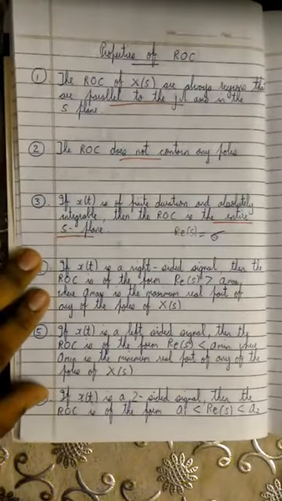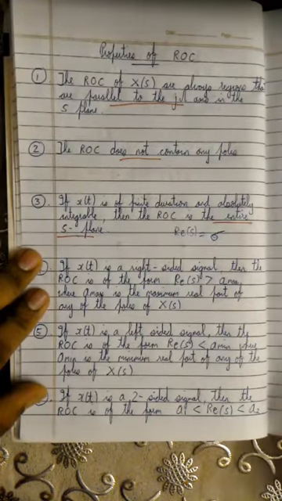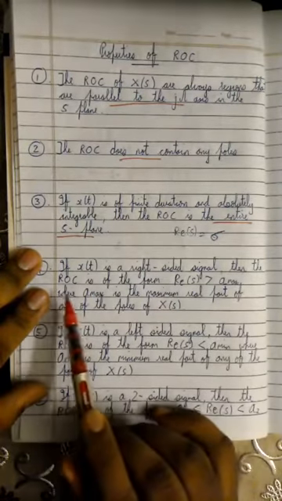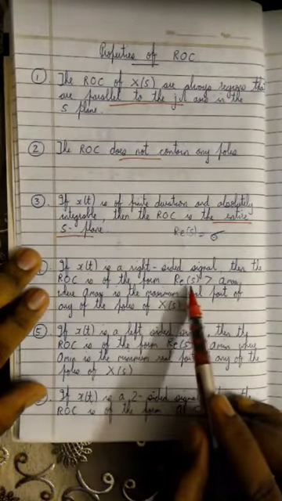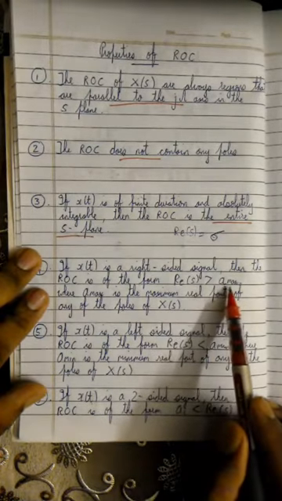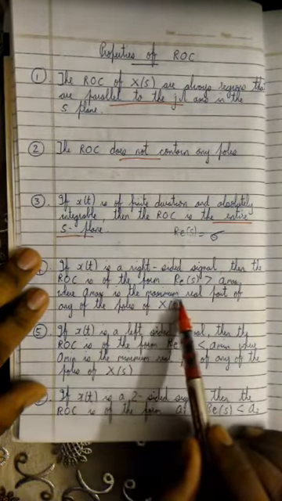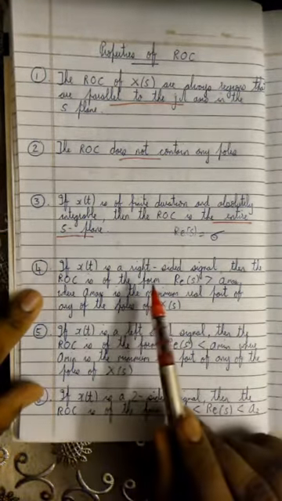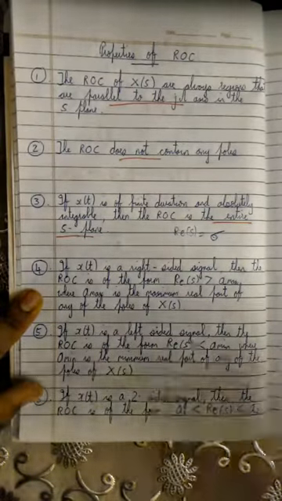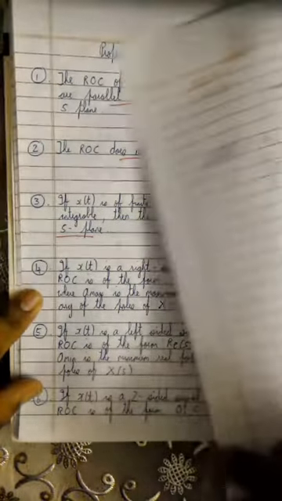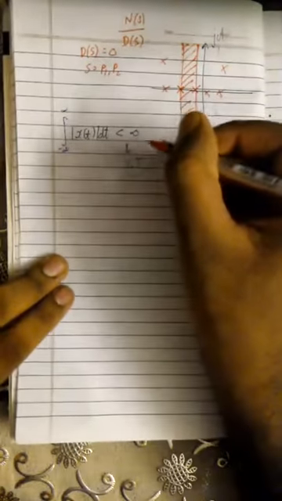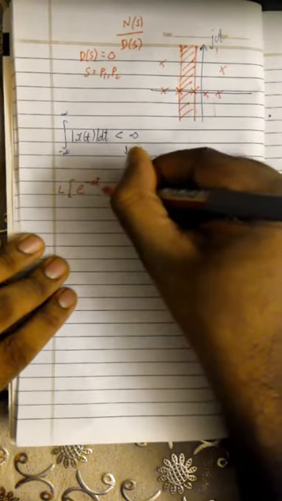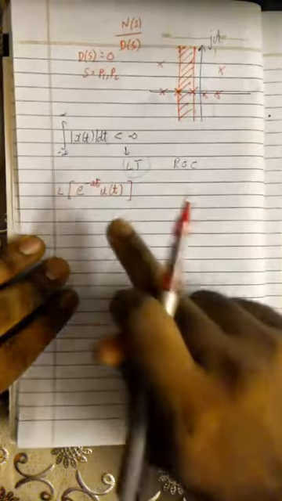The fourth property states that if x of t is a right-sided signal, then the ROC is of the form sigma, or real part of S, greater than A max, where A max is the maximum real part of any of the poles of X of S. So what the fourth property means is, if you remember the first problem that you did in Laplace transform, finding the Laplace transform of e raised to minus at into u of t. This is the first problem that you did in this chapter, right?